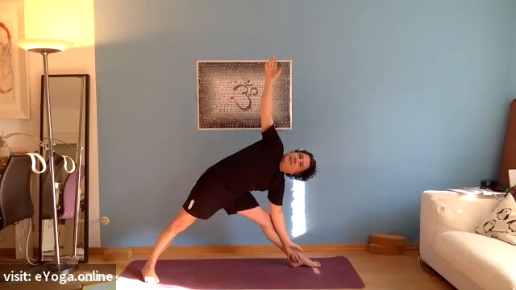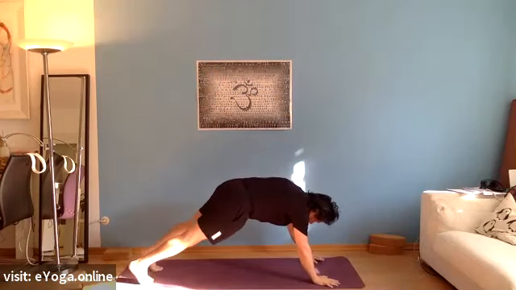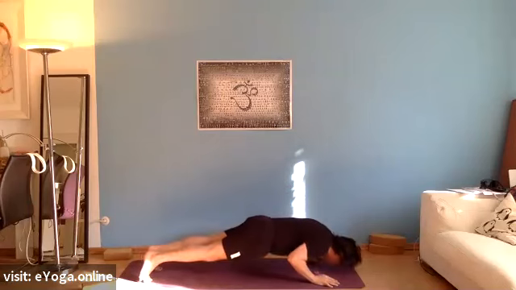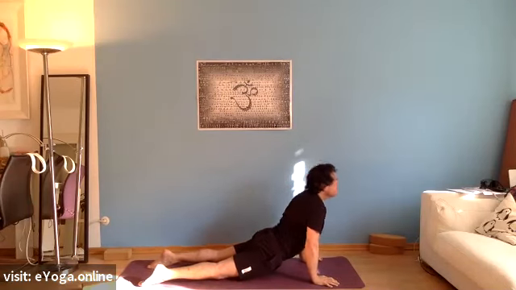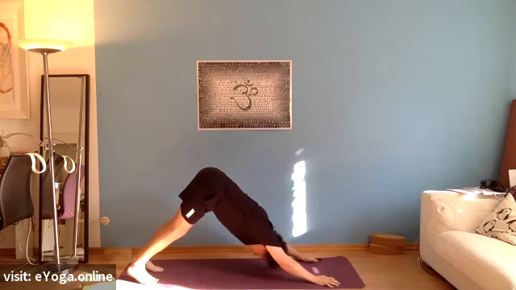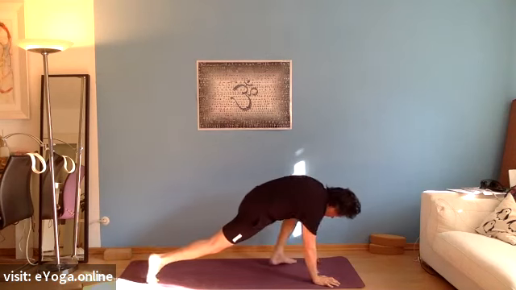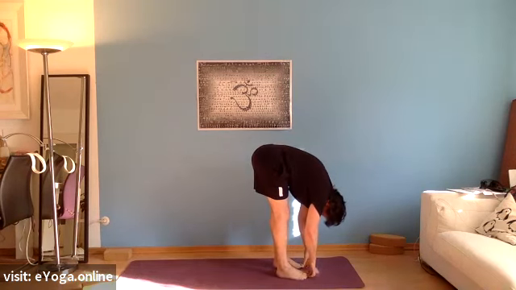Down to 3, 2, 1, and breathe in. Arms up. Warrior 2. Breathe out, cartwheel the hands. Left foot back. And breathe out, chaturanga. As you breathe in, open the cobra. Breathe out, downward facing dog. Breathe in, left foot forward, right foot forward, and down and forward fold.